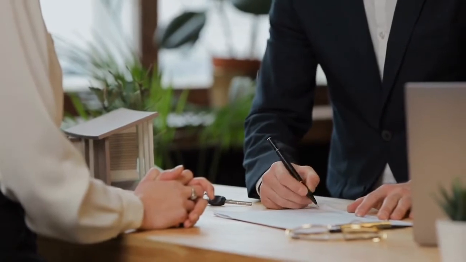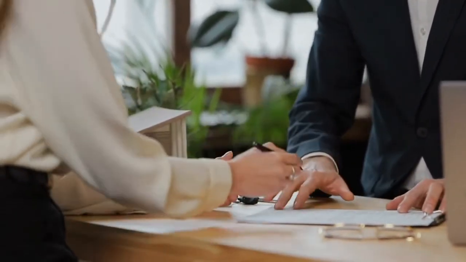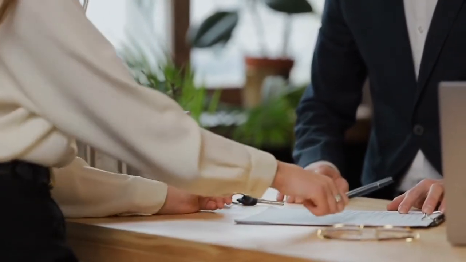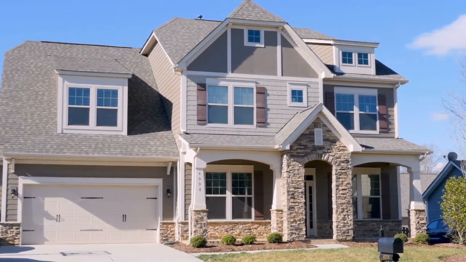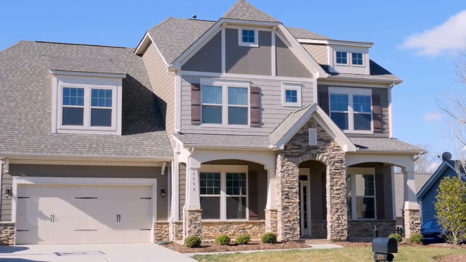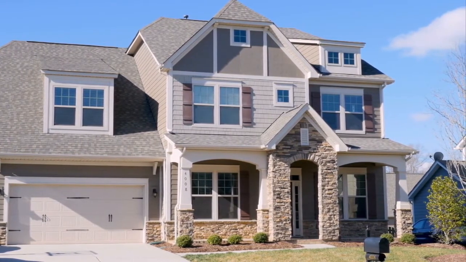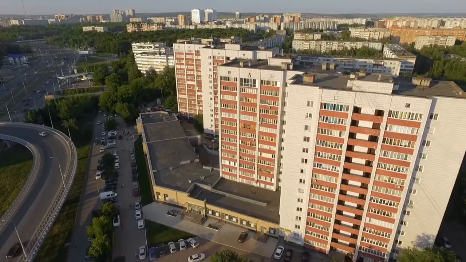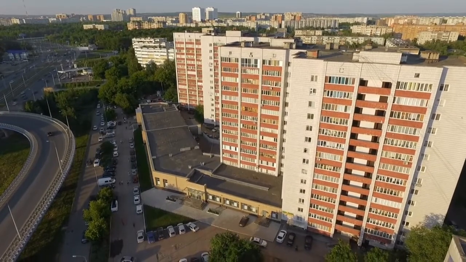Now, you might be wondering, when should I set up an S Corp? And what about rental properties? Well, it depends on your specific goals. If you're primarily focused on flipping houses, you'll want to start by setting up an S corporation. On the other hand, if your main strategy involves buying and holding rental properties, an LLC is the way to go. Of course, some of you might be doing both simultaneously, and that's great too.